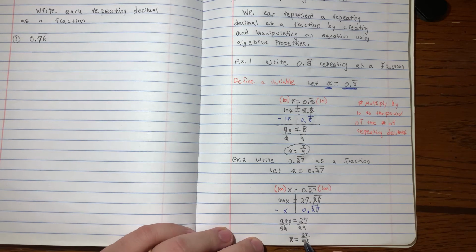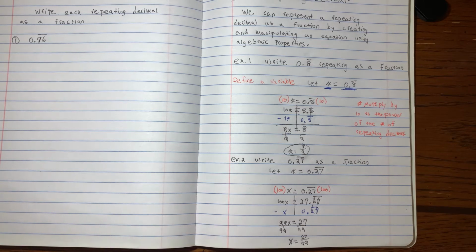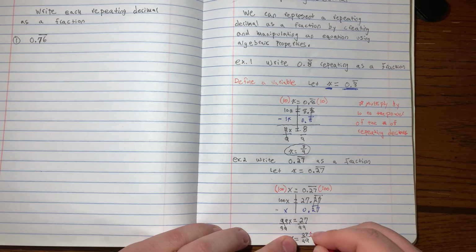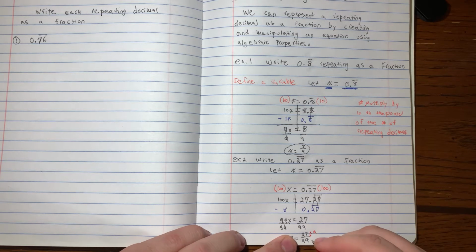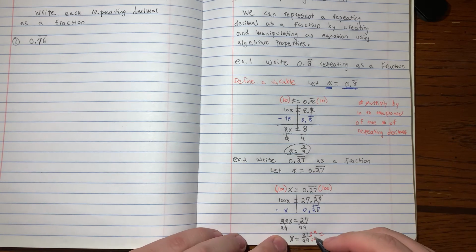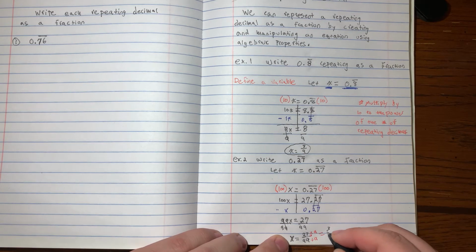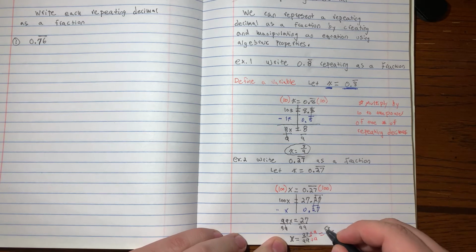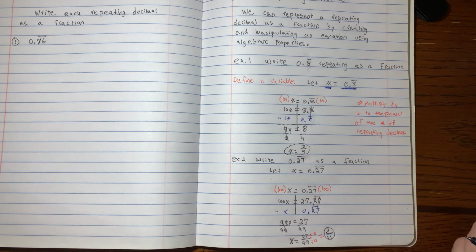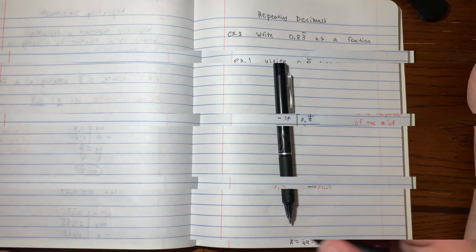A number that goes into both 27 and 99 is 9. So divide the top and the bottom by 9. And our final answer is 3 over 11. So 0.27 repeating is the same as 3 over 11, or 3/11.